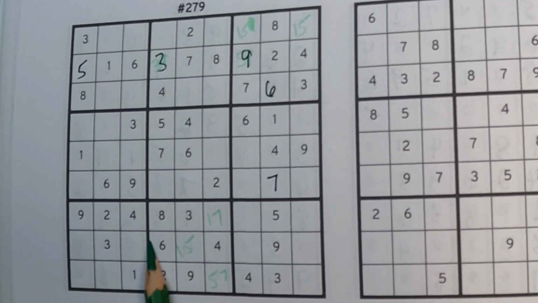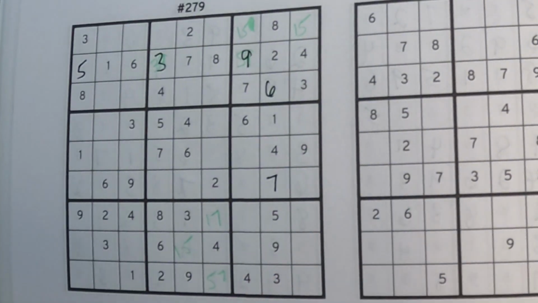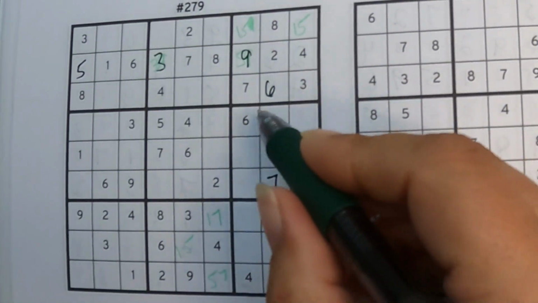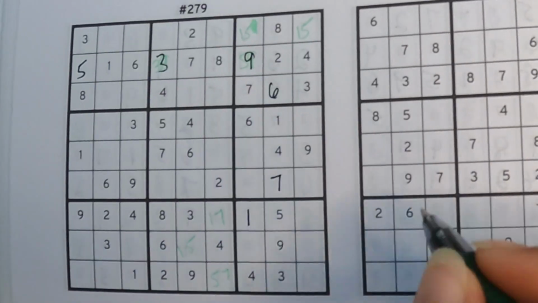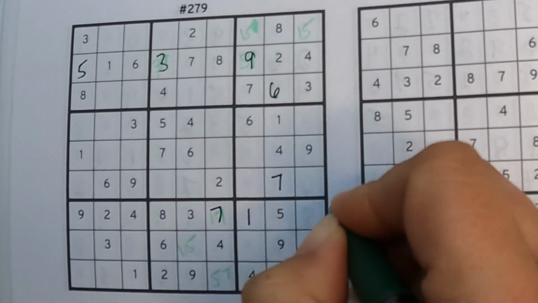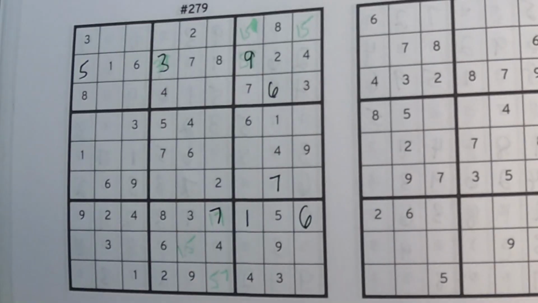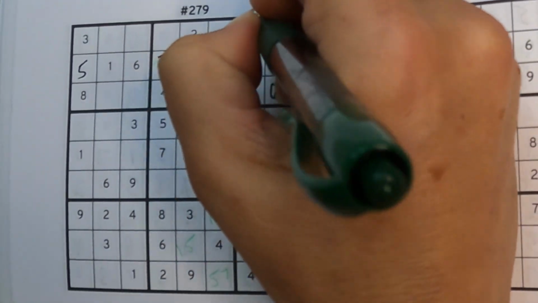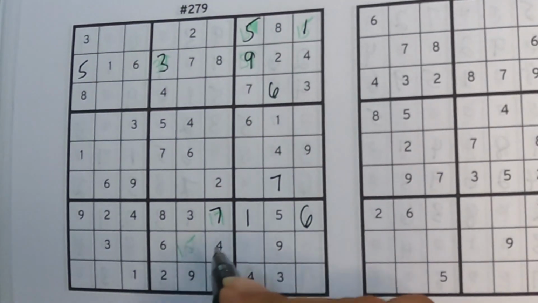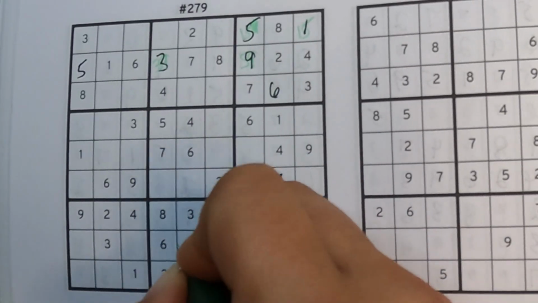For this row, we're missing 1, 6, and 7. We've got 6 and 7 here, so this is our 1. That 1 makes this our 7, 6. That 1 makes this our 5, 1. And that 7 makes this our 5, 1.